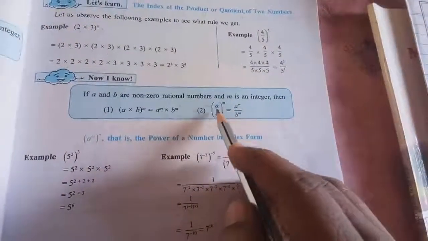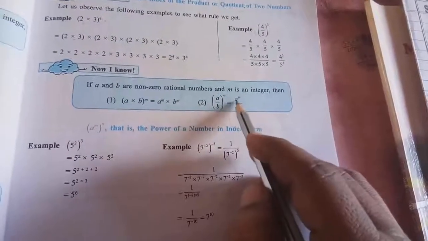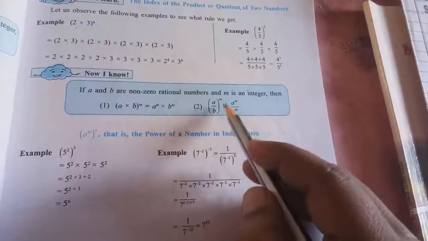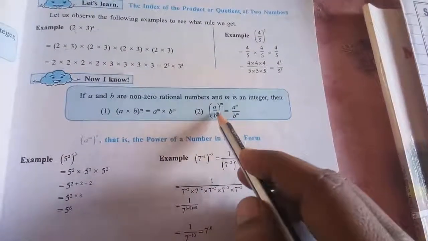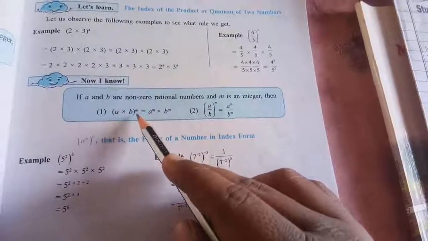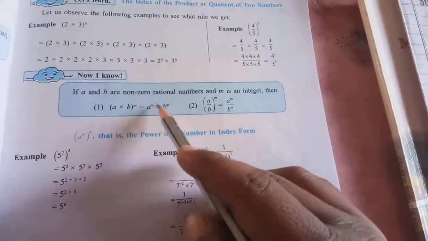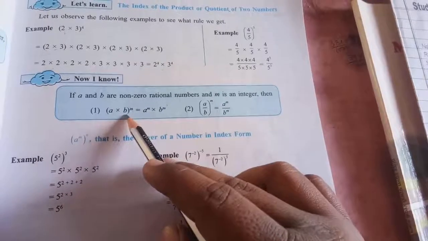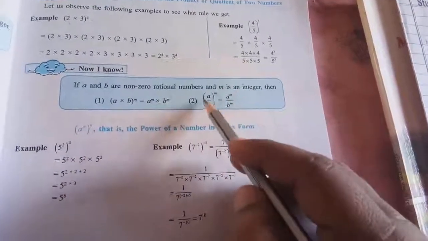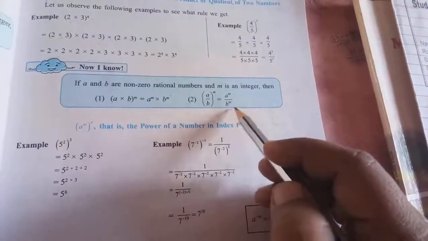So we get another rule. In bracket a upon b bracket raised to m, so what is the answer? a raised to m upon b raised to m. It means the bases are different and the index is common for the brackets, so both the different bases have the same index. So here a into b bracket raised to m is equal to a raised to m into b raised to m, and look here, in bracket a upon b bracket raised to m is equal to a raised to m upon b raised to m.